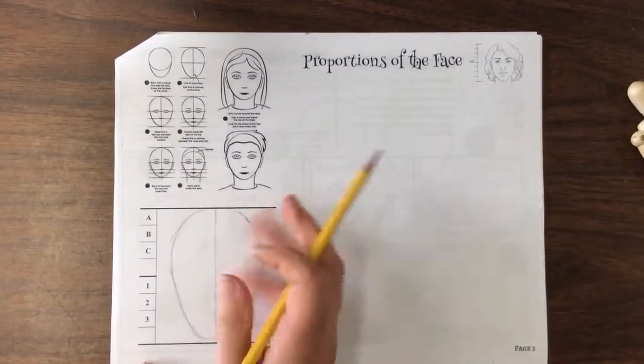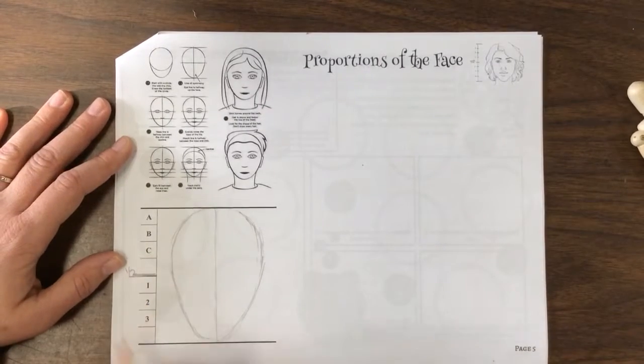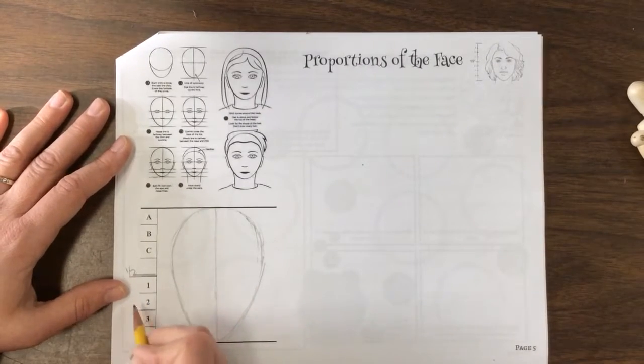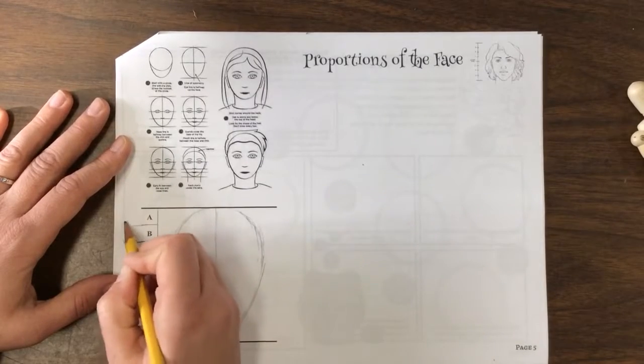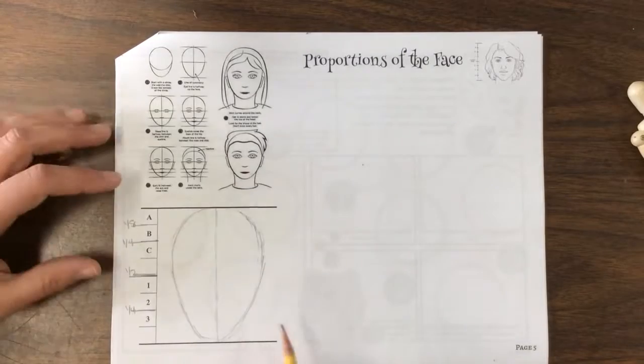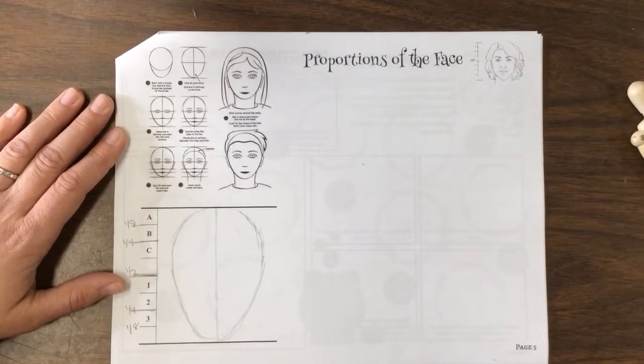Okay, so a couple little key factors. This right here is the half of your face, okay? Some of these other key points: this is 1/4, this is 1/4, this is 1/8, and that is 1/8, okay? Why are these important? I will tell you in a little bit.